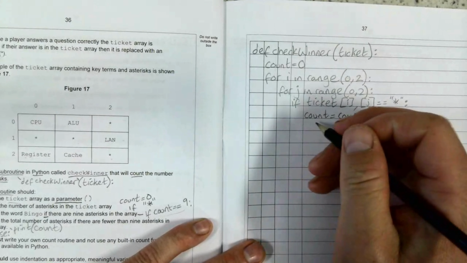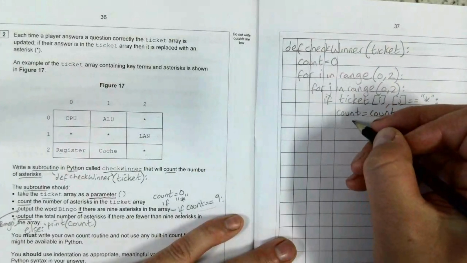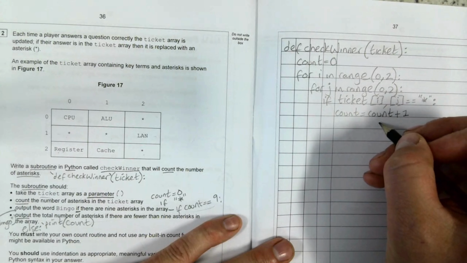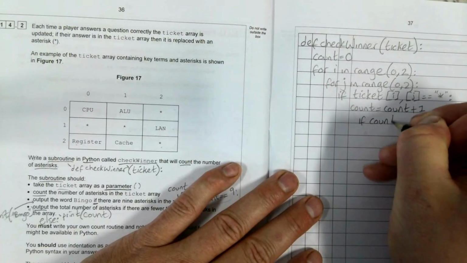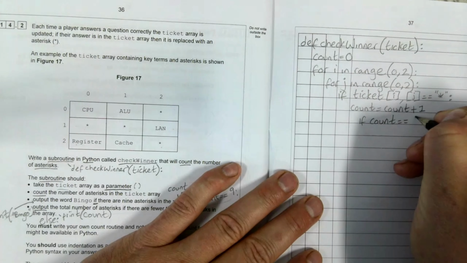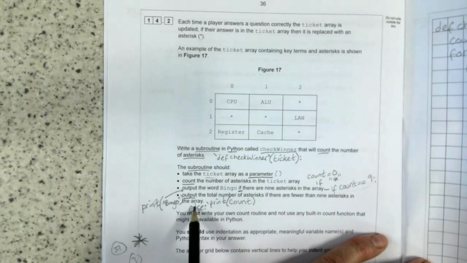And then beyond that, all I've got to do, because this is going to continue to loop over this structure, I can then go, okay, if, and I'm referring to this now, if the count equals 9, and like it says here, I'm going to print bingo, else I'm going to print count.